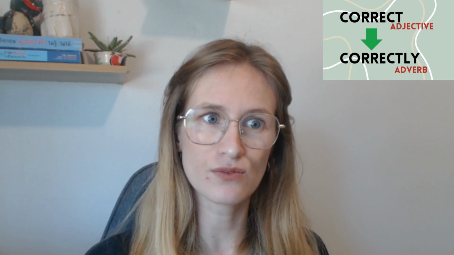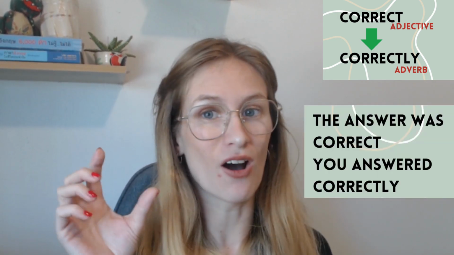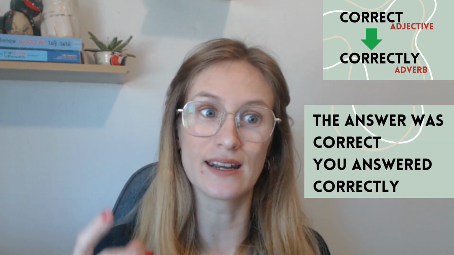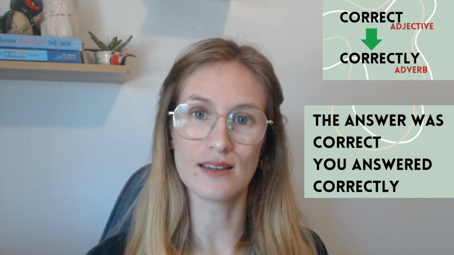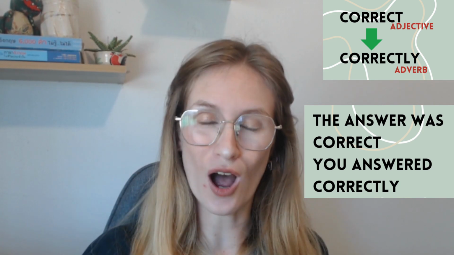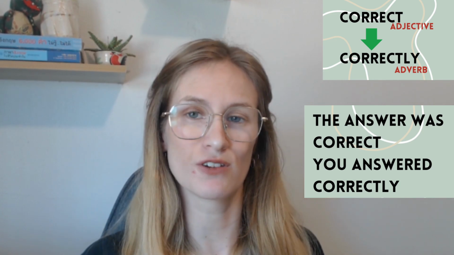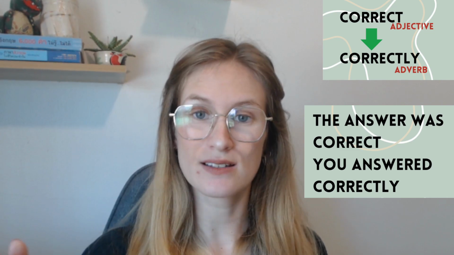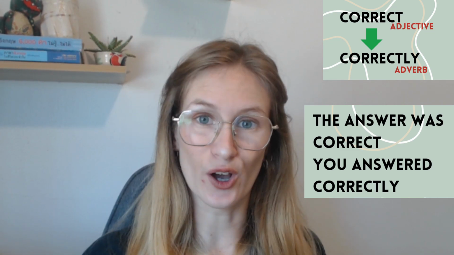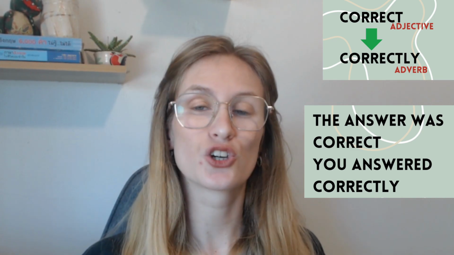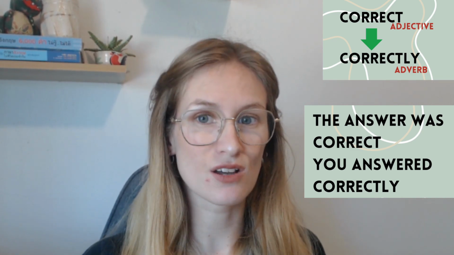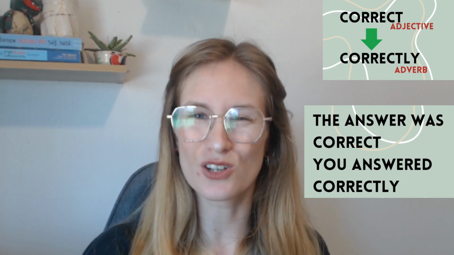So another example, correct becomes correctly. Correct is the adjective. The answer is correct. So the answer is the object of the sentence and it is correct. You answered correctly. Your answer, you're answering, the action of answering a question was correct. So we're describing a verb, a doing word. So we have to use an adverb, correctly. The answer is correct versus you answered correctly.